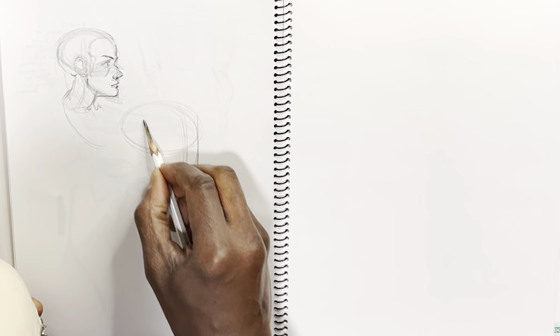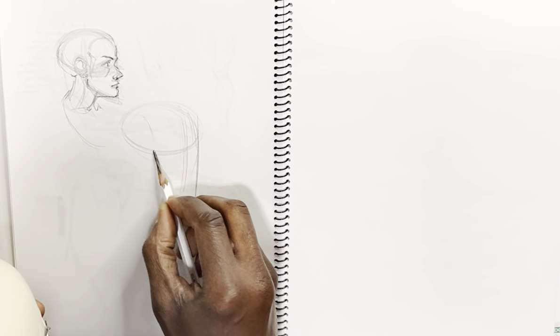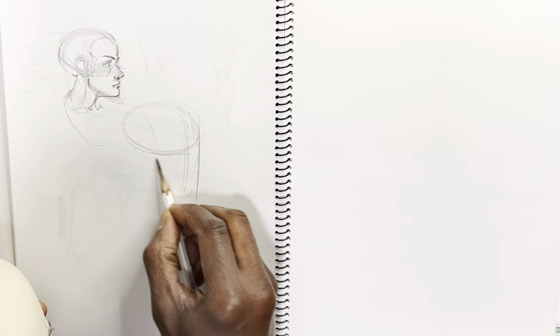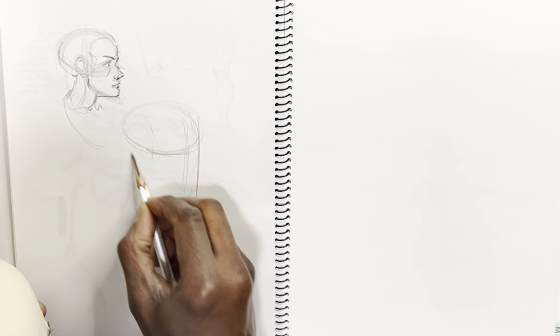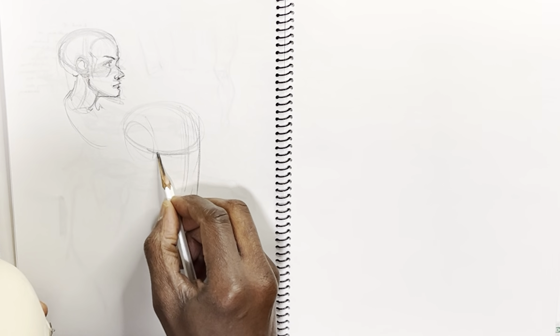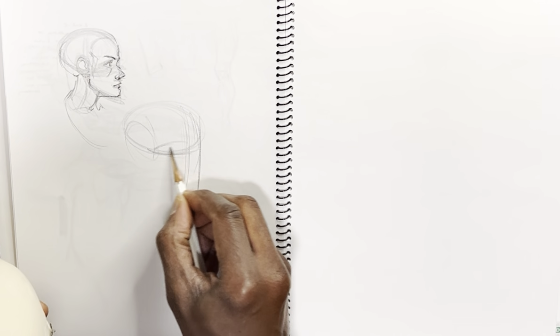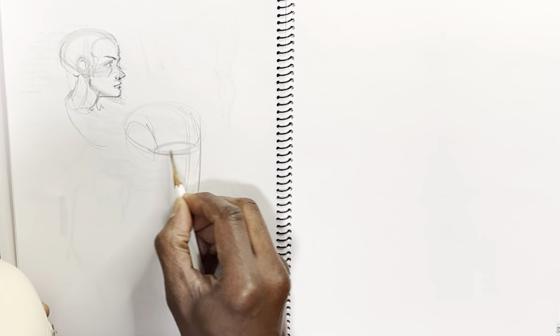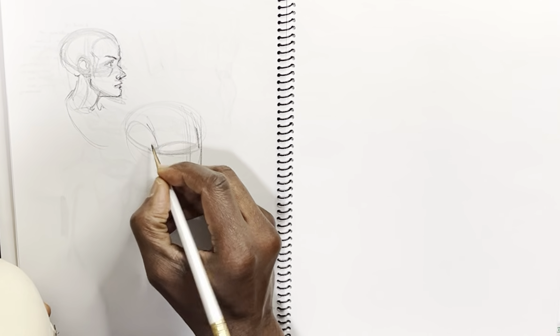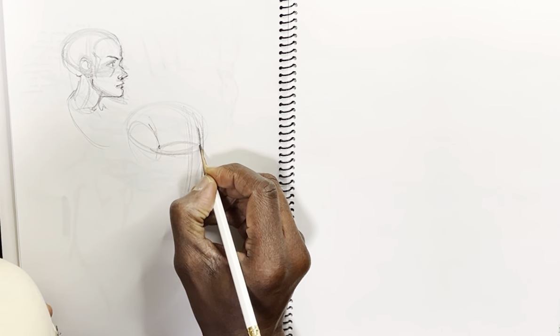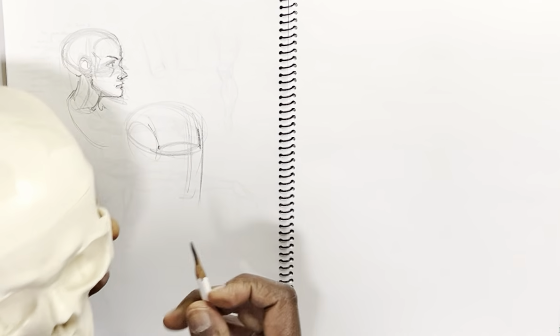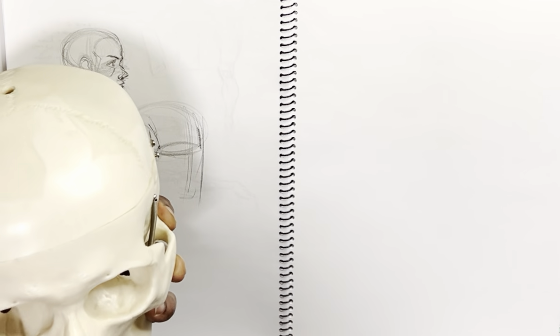Okay, so it's roughly in the middle. Right. So this is where the temple would be, right? Then here you have the cheekbone, right?